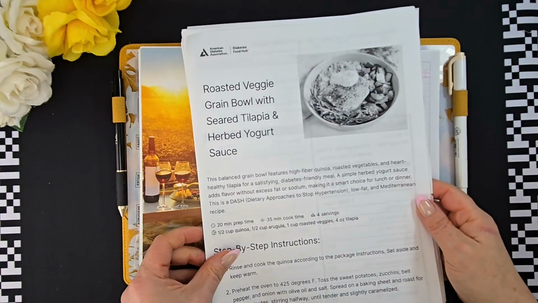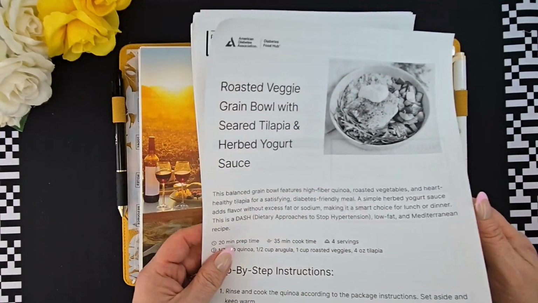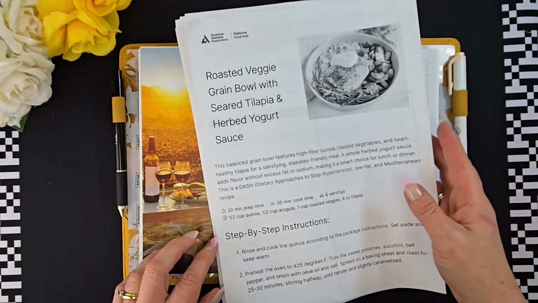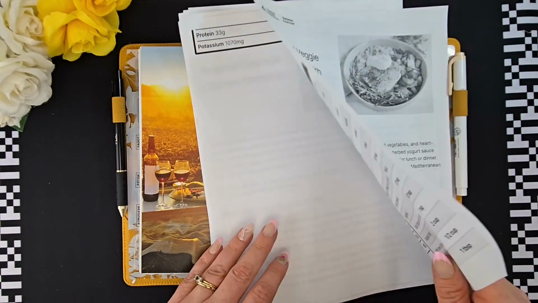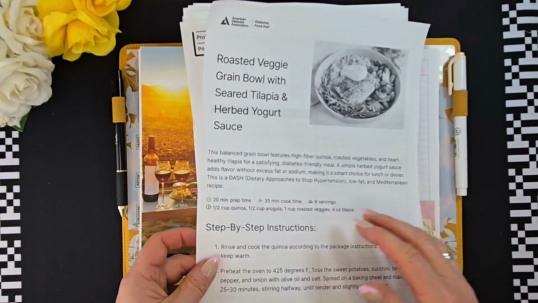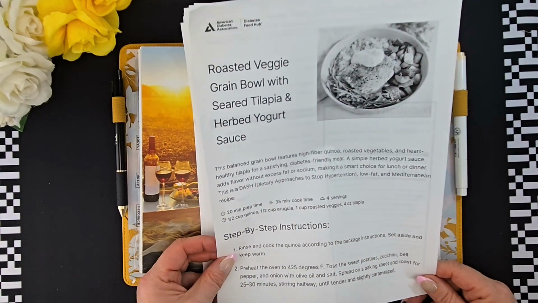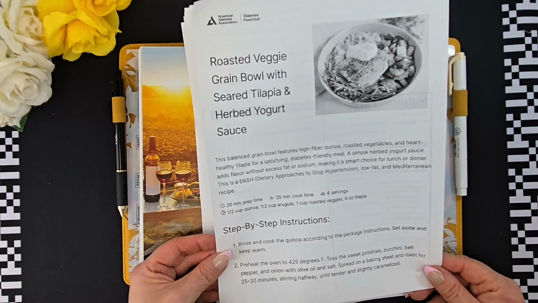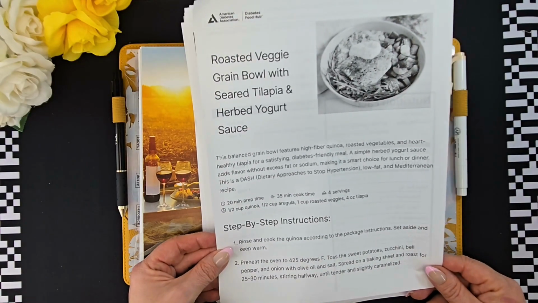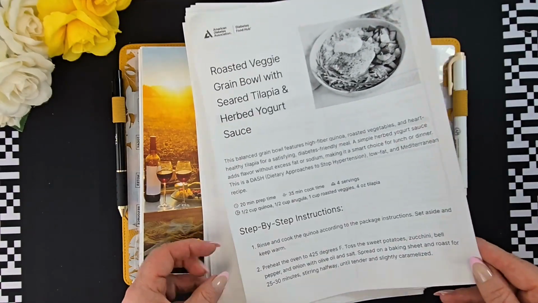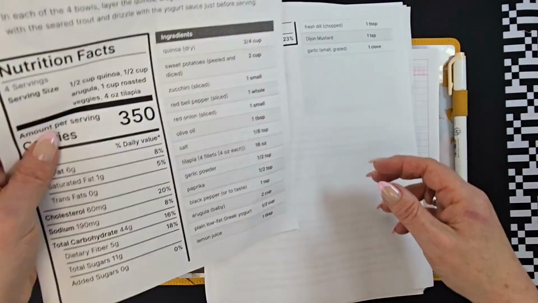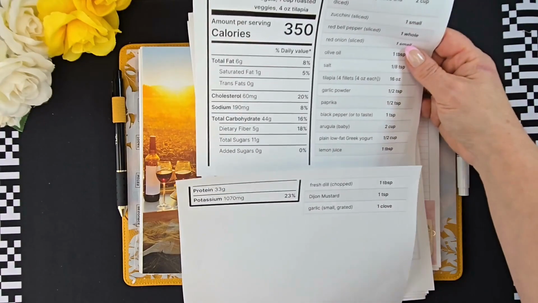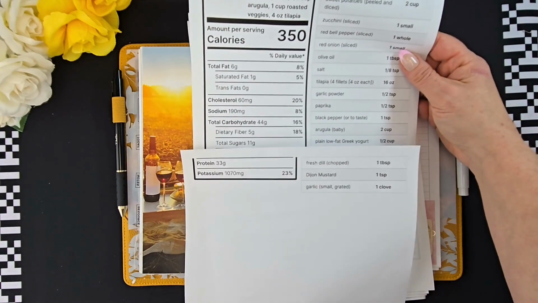Okay, so here's some of the recipes I printed out. They printed kind of funny, but that might have been user error. But you can see like this one, which sounds so good, roasted veggie grain bowl with seared tilapia and herbed yogurt sauce. I'm going to shorten that title for my list. And then, yeah, it printed kind of funny, but it does give you all the nutrition information.